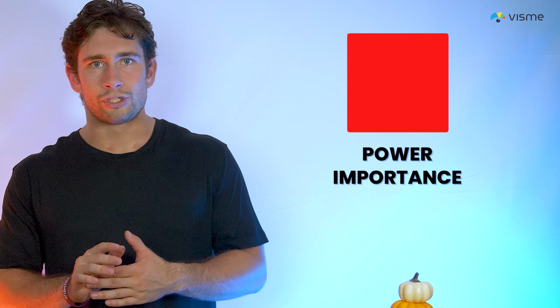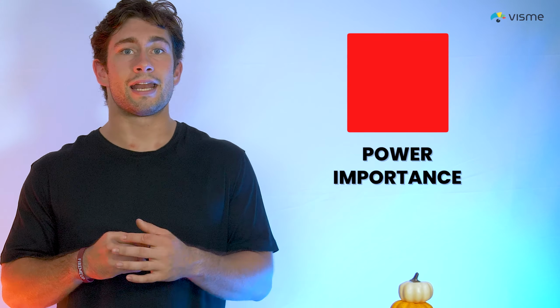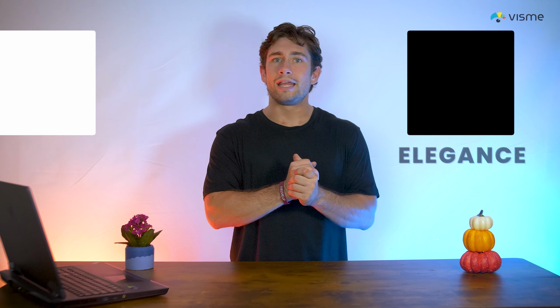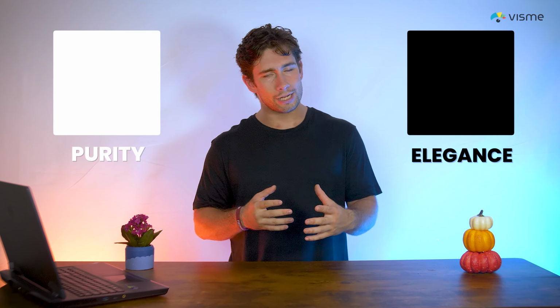Different colors have different meanings, like red, relating back to power and importance, which is why it's so prominent in a lot of designs and icons, just like that subscribe button down below. Blue relates to knowledge. Green gives a sense of nature and harmony. Even using colors like black and white can give a feeling of elegance and purity in your design.